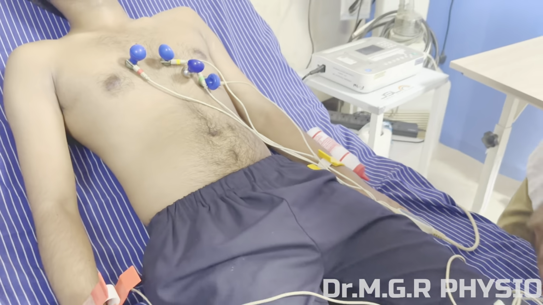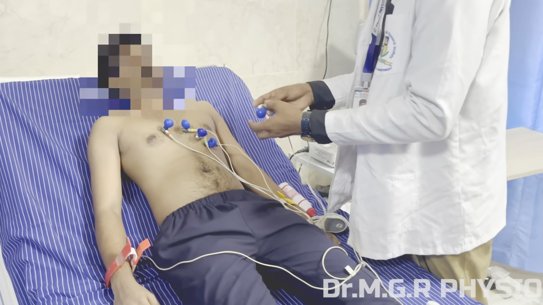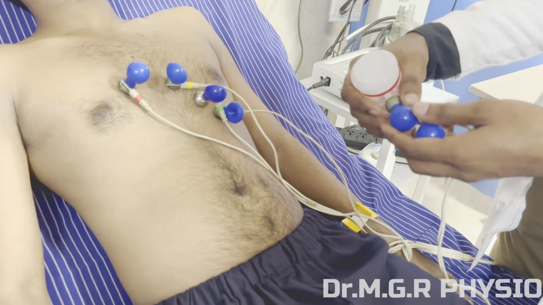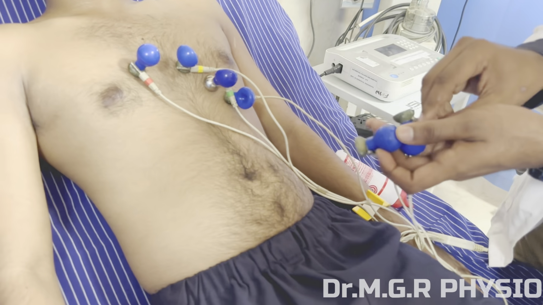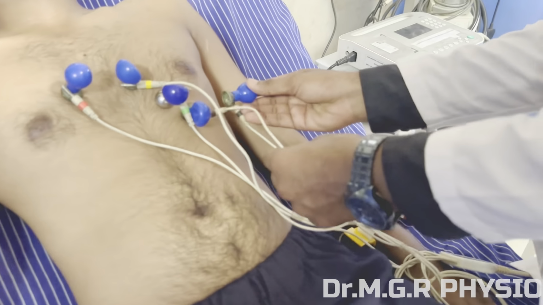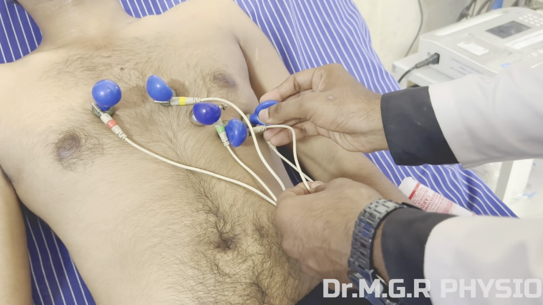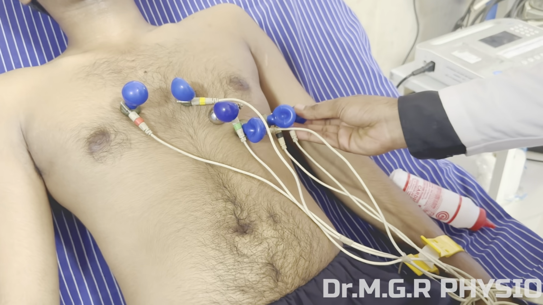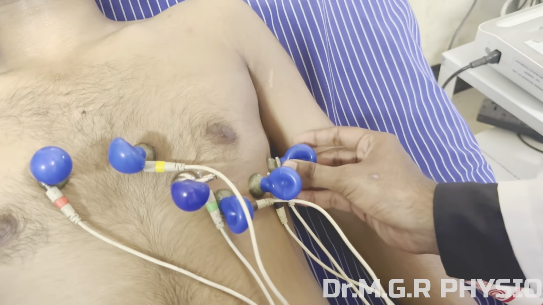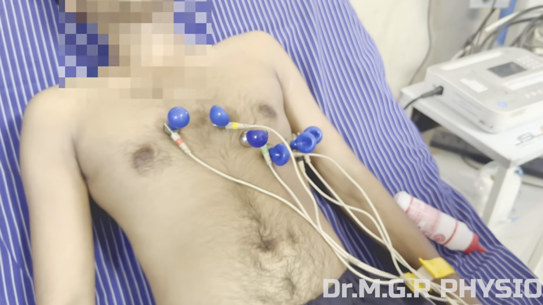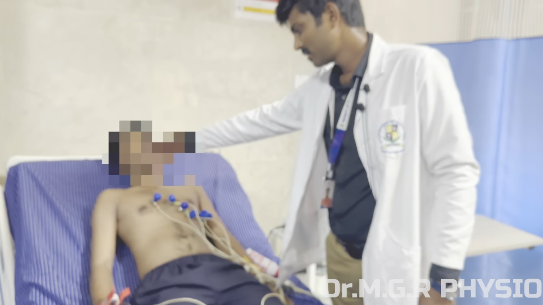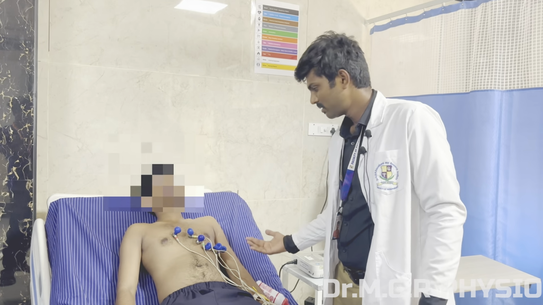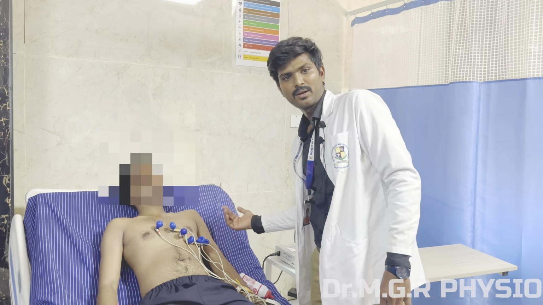After this, you go for V5 and V6. The position of V5 is in the anterior axillary line in the 5th ICS, and the position of V6 is in the mid-axillary line in the 5th ICS. So this is the placement of the chest leads. Basically, V1 and V2 focus on the interventricular septum, V3 and V4 focus on the anterior left ventricular wall, and V5 and V6 focus on the lateral left ventricular wall.